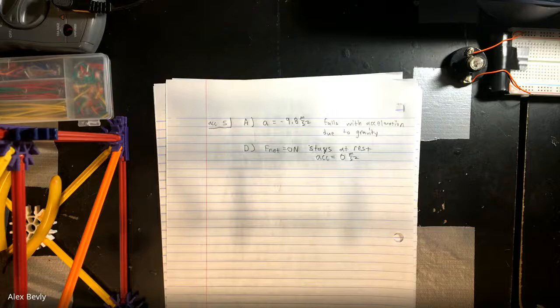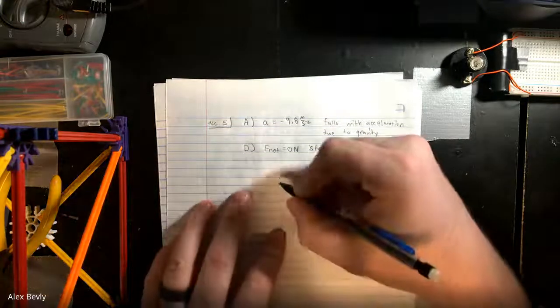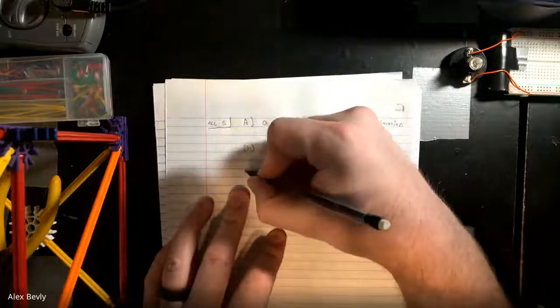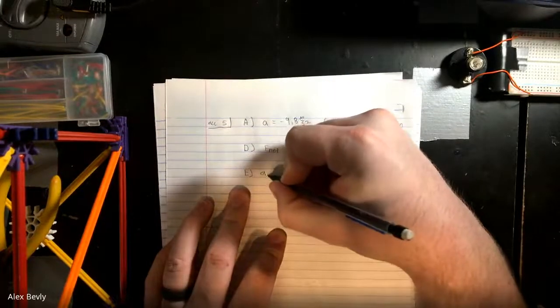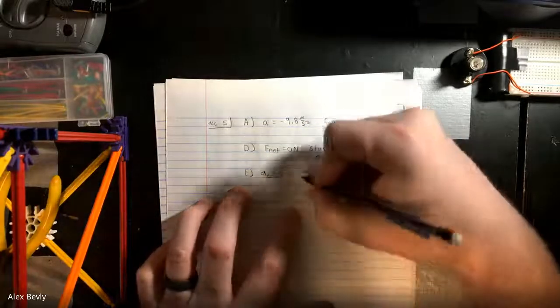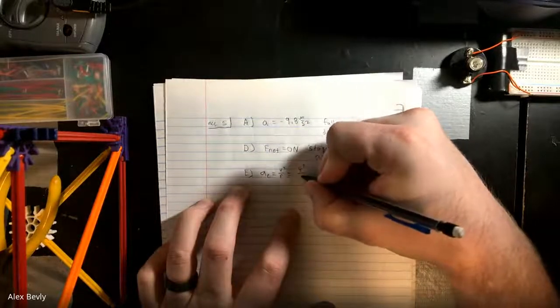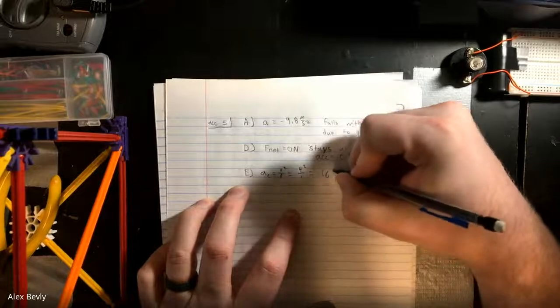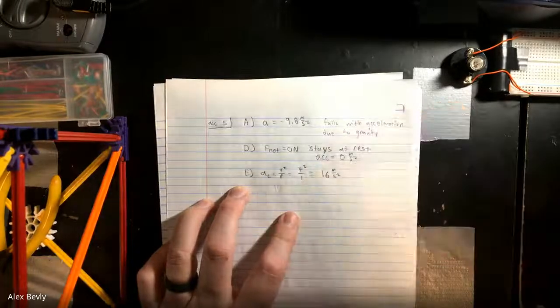E and F, what types of acceleration do E and F have? E and F have centripetal acceleration. So I look at E. Centripetal acceleration is speed squared over radius. Well, they give us speed. So 4 squared over 1 equals 16 meters per second squared.